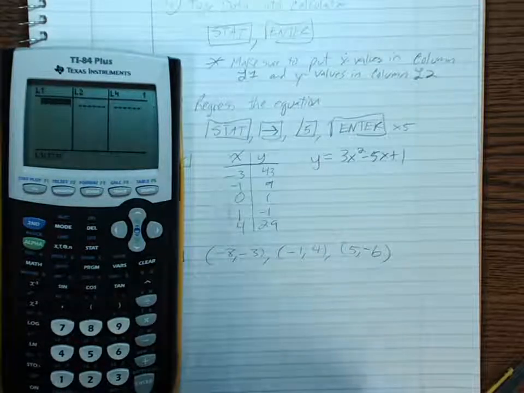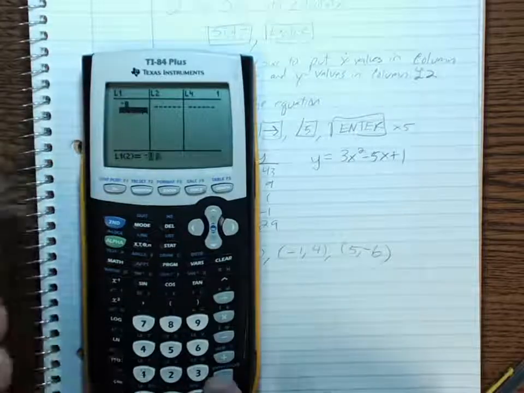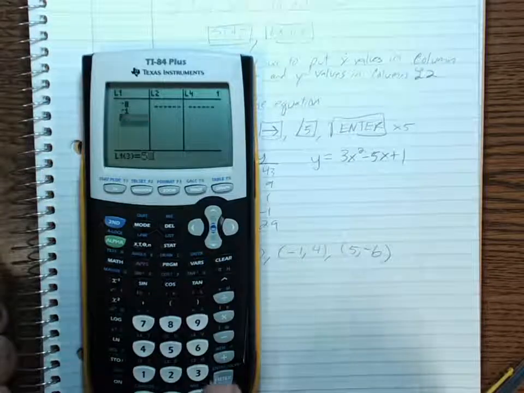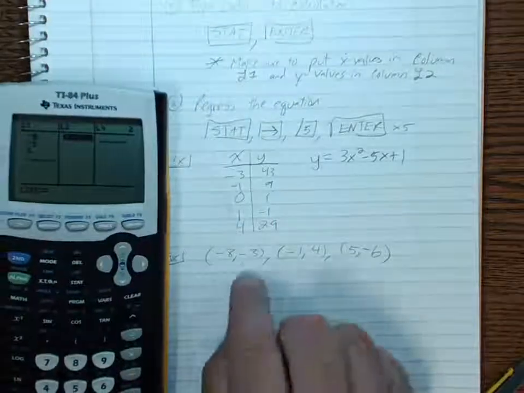So the first x value is -8. Enter. The second one is -1. Enter. And the last one is 5. Enter. Then I will arrow 1 to the right. And now I need to put in the y values. Now I need to be careful.